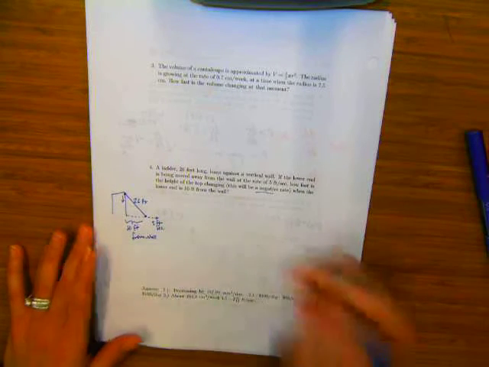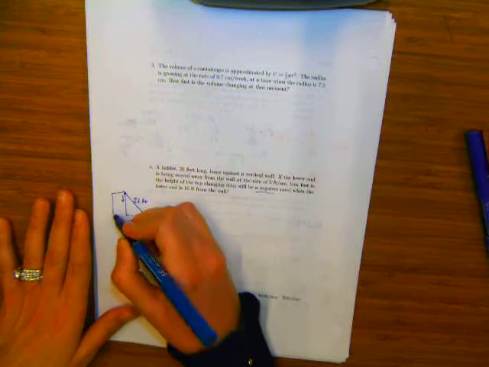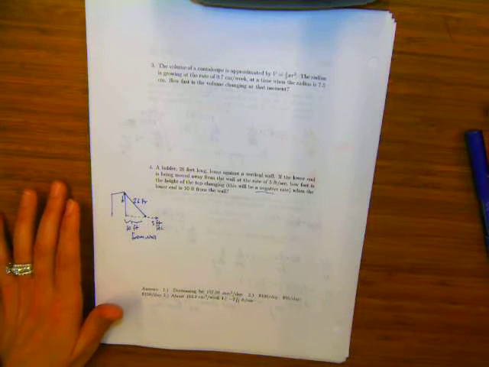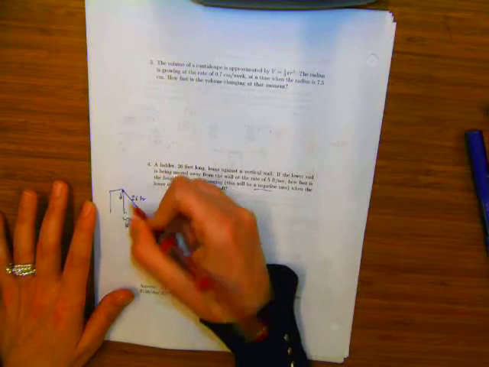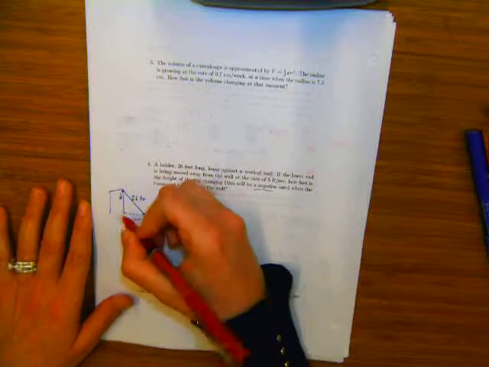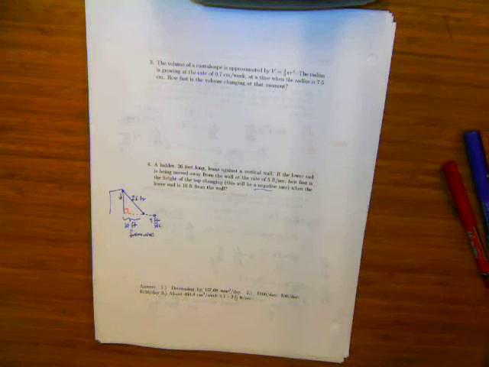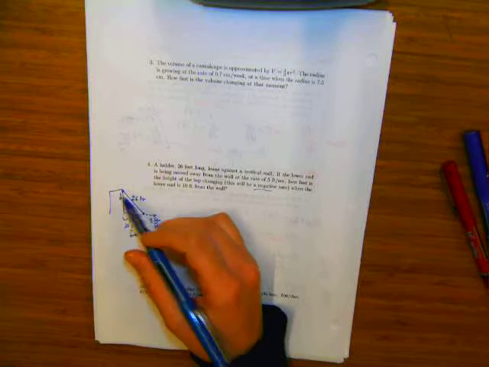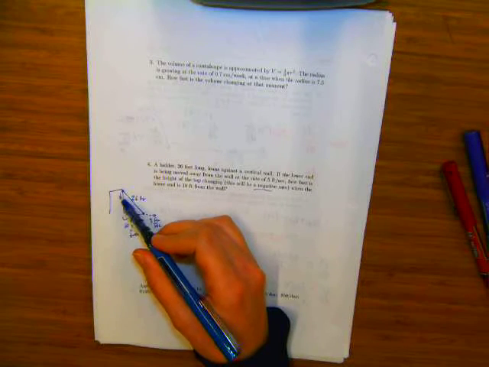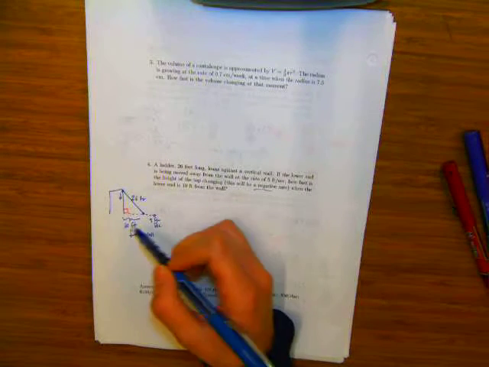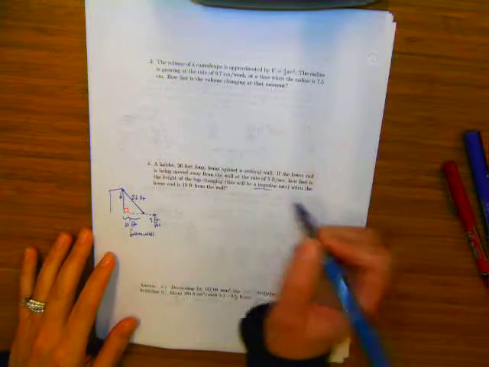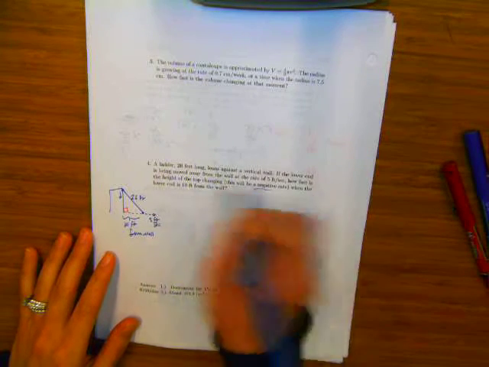This is different than the other problems because I don't give you an equation. But let's see what information we can get out of it. What's the shape that we get with this? We get a triangle, specifically a right triangle. So we want to know the rate that this is moving. How fast is it moving from the top?